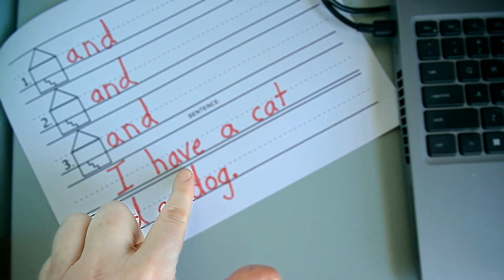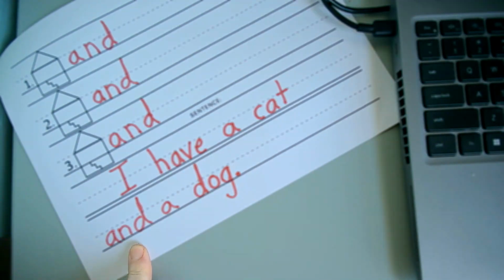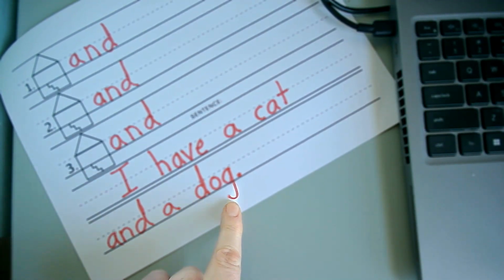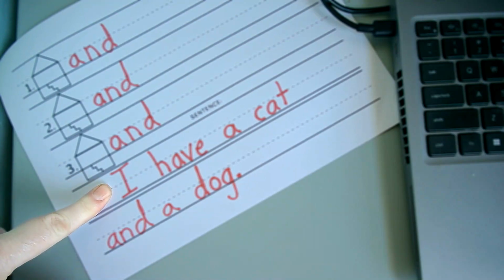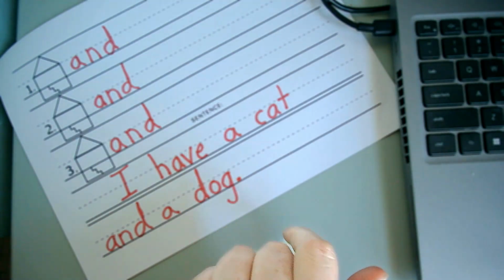I have a cat and a dog. Remember, you need a capital letter at the beginning and punctuation at the end of your sentence.